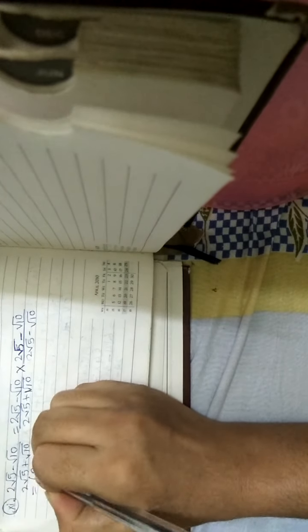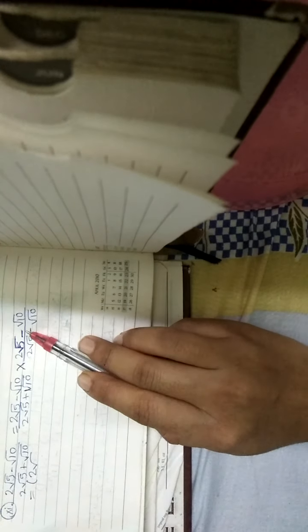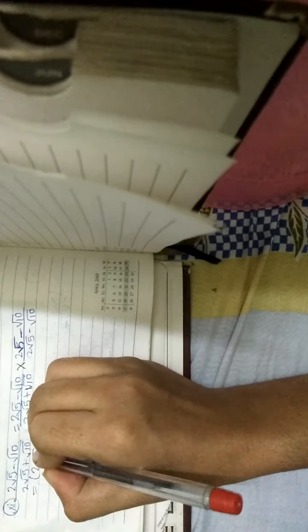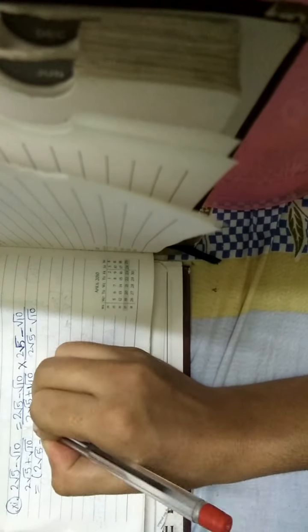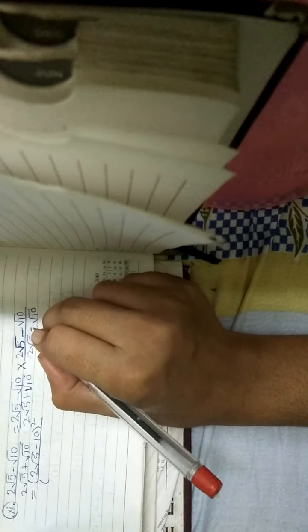Now next step, merge these two brackets together. We'll get 2, but here the brackets are same, minus and minus. So there are two brackets, so we are going to do (2 root 5 minus root 10) the whole square. And here one is plus sign and one is minus sign, so this is in the form of a square minus b square.